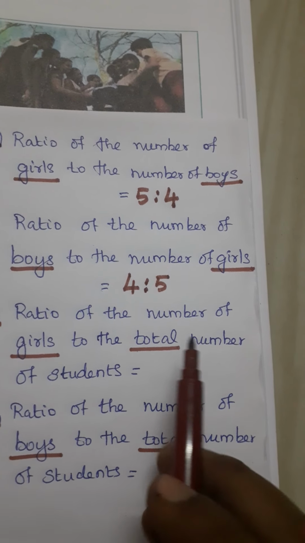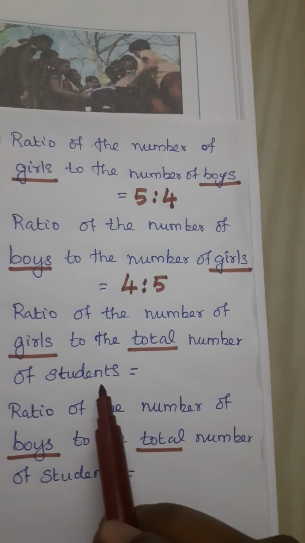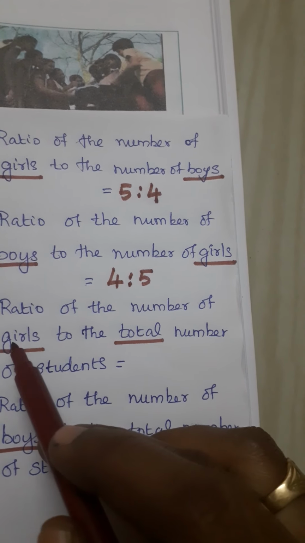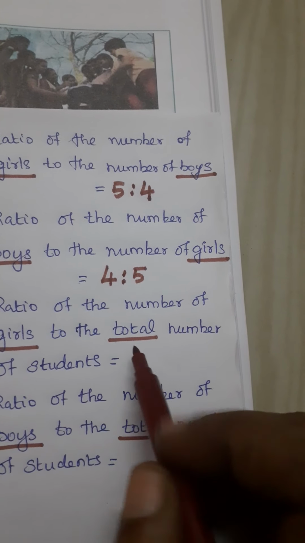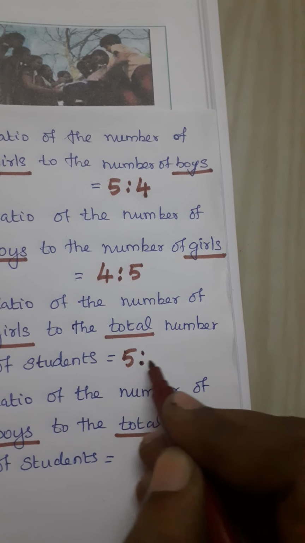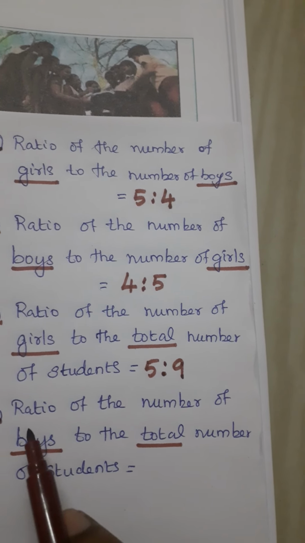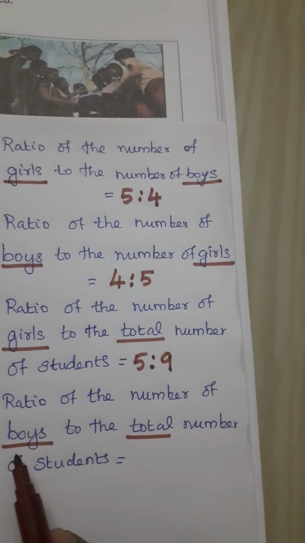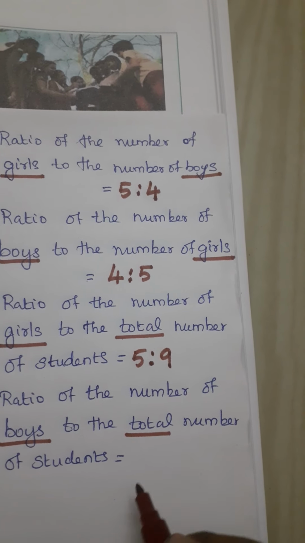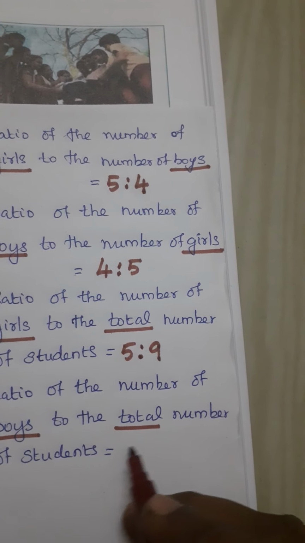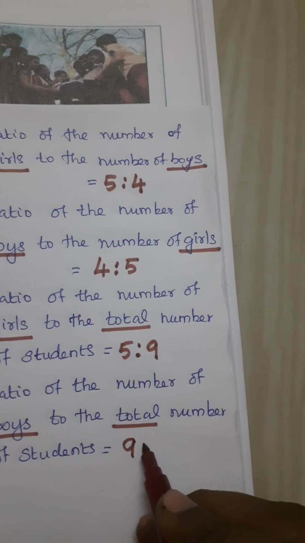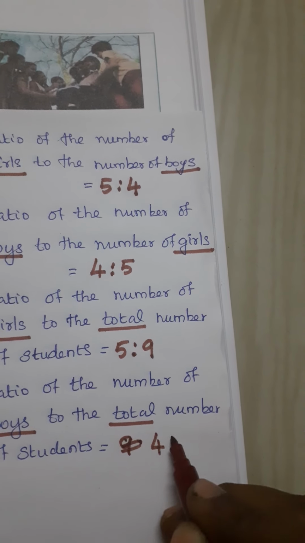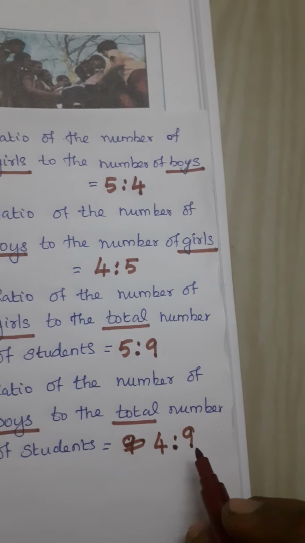Next, ratio of the number of girls to the total number of students. Here, total number of students, that is 5 plus 4, is 9 and the number of girls is 5. So, 5:9. Next, the ratio of the number of boys to the total number of students. Number of boys is 4 and the total number is 9. Therefore, the ratio of the number of boys to the total number of students is 4:9. Okay, understood?